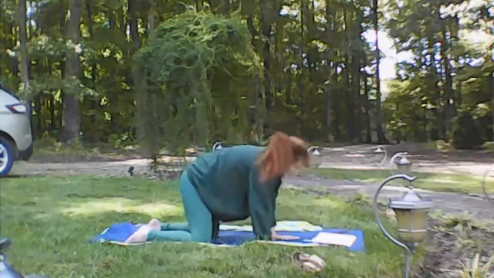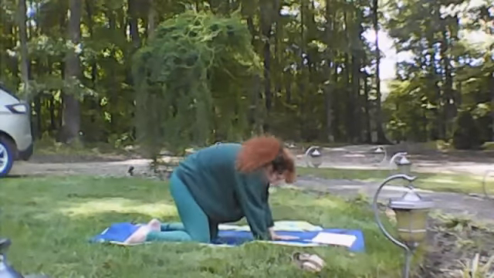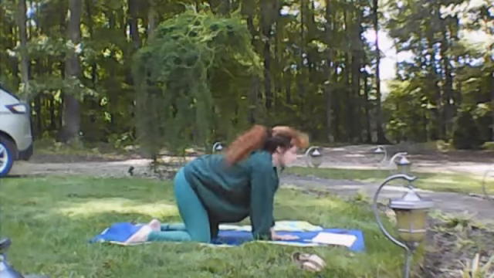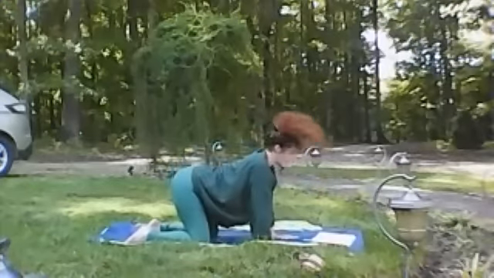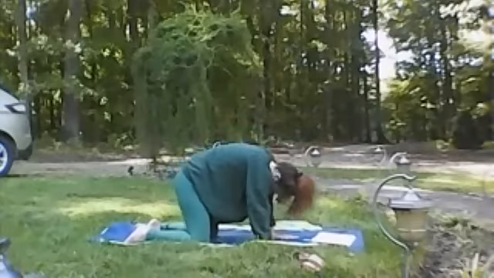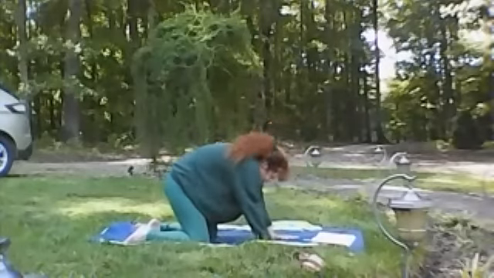Articulating through the spine here, finding a moment for yourself, moving away from the mental body, and instead just focusing in on this breath, this pranic body, and this physical form.